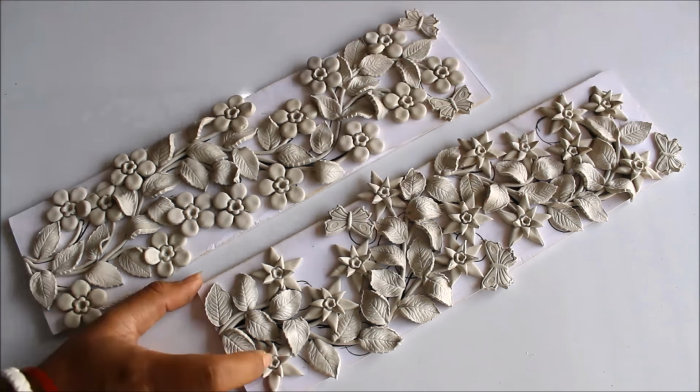So friends, this is the final look of our beautiful 3D clay wall art. I have used different acrylic colors from pearl and metallics, the link of which you can find in the description box below.